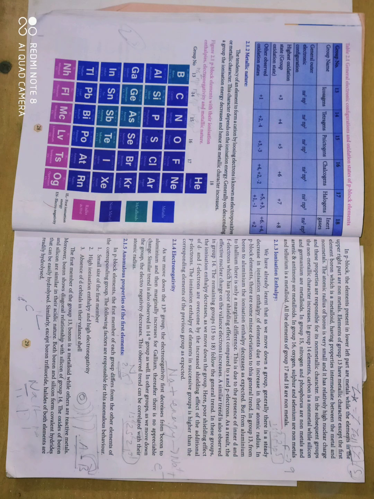Same way, a similar trend is also observed in group 14, and the remaining groups 15 to 18 follow the general trend. So in these groups, the ionization energy decreases as we move down the group. Here, the poor shielding effect of f and d electrons is overcome by the increased shielding effect of the additional p electrons. So the ionization enthalpy or energy of elements in successive groups is higher than the corresponding.